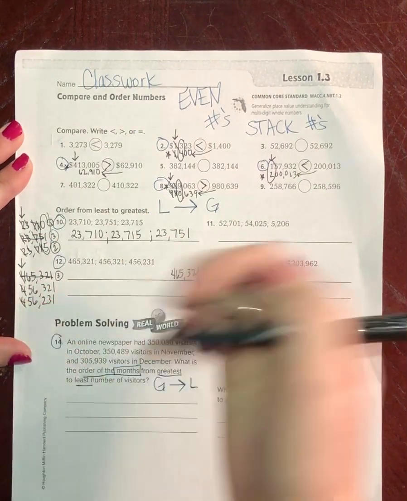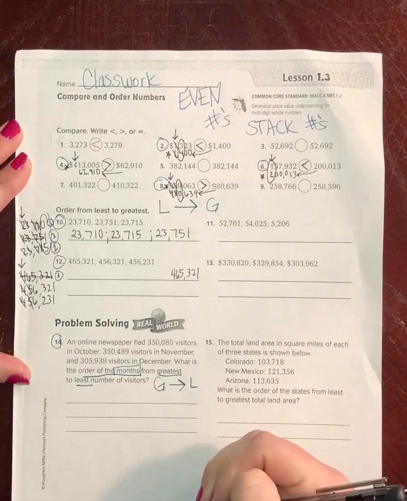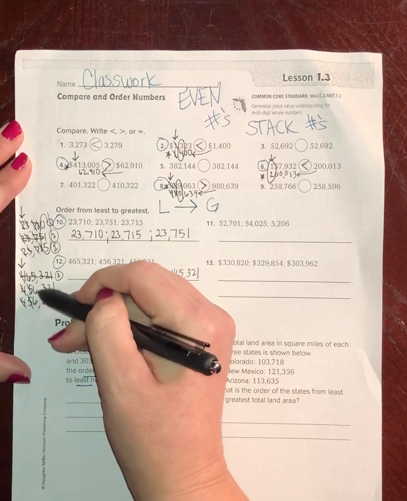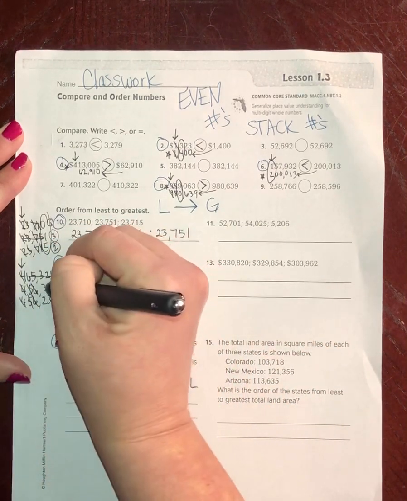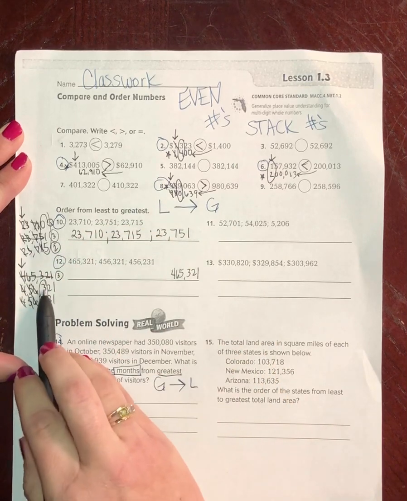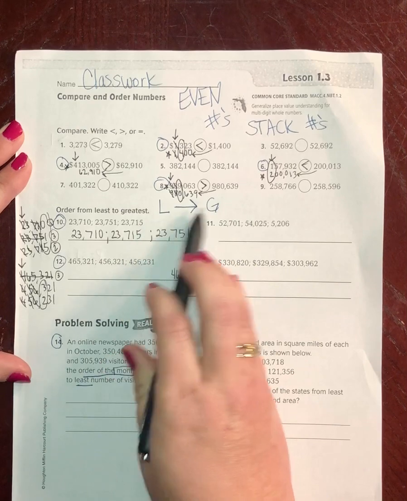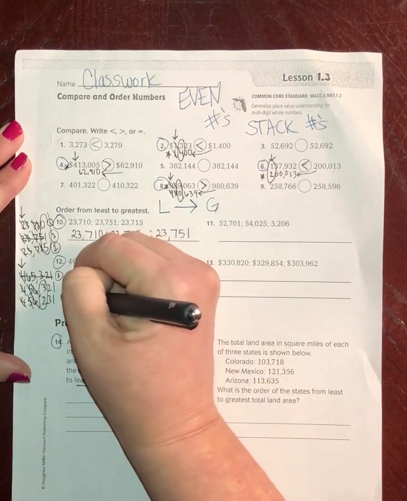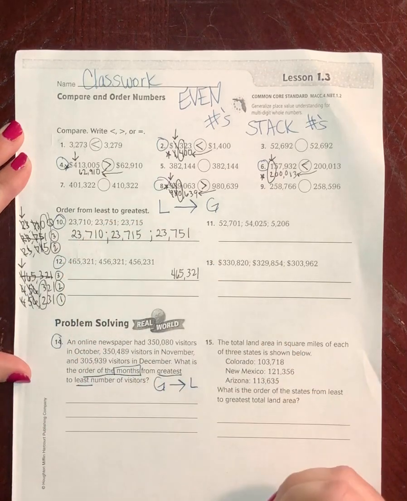the final two. So in the 10,000s place, they're both 5, so I'm crossing them out. Moving to the thousands, they both have the digit 6. Cross them out. Now moving to the hundreds place is now different. The 3 is going to be larger than the 2. Because we're looking for smallest to largest, that means the 2 is going to be my first number, which leaves the middle one to be the middle value.